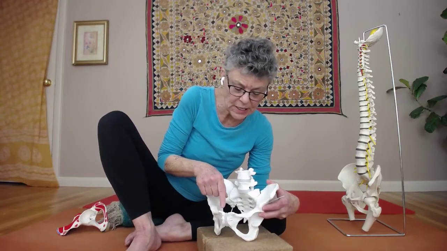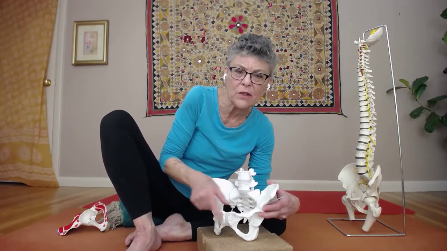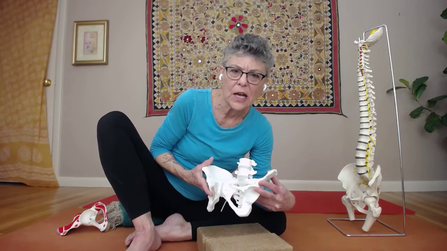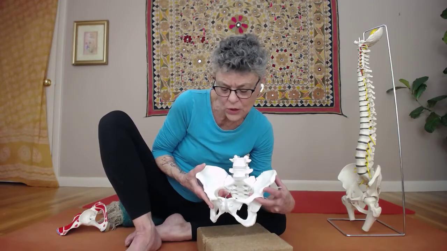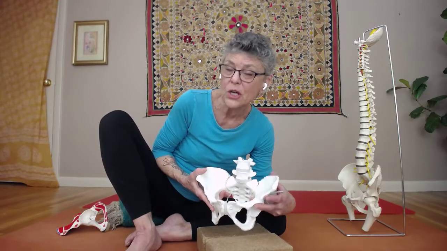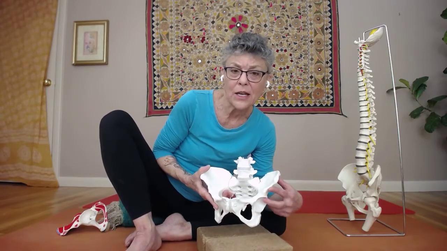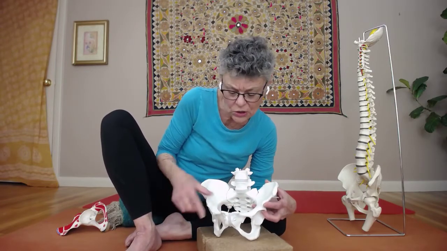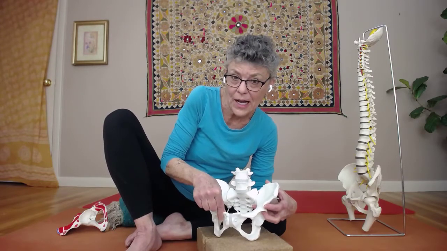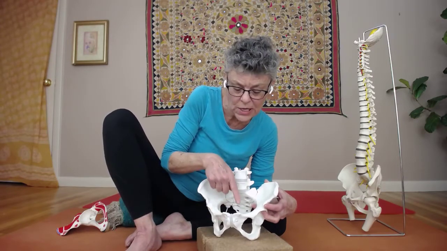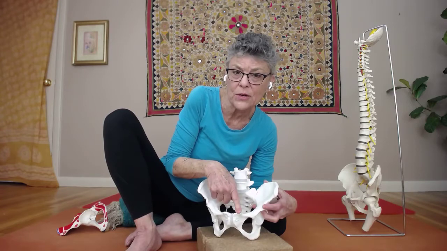One is this disc at the front, the pubic disc. It's called the symphysis because that's where the two pubic bones join. So they call that the symphysis. But in reality, it's two joints. It's a joint with one pelvic bone on one side, and a pelvic bone on the other side.